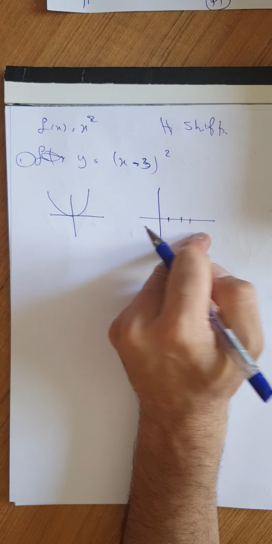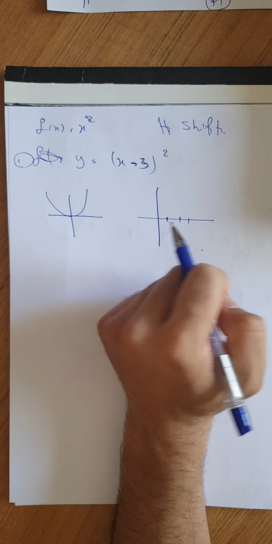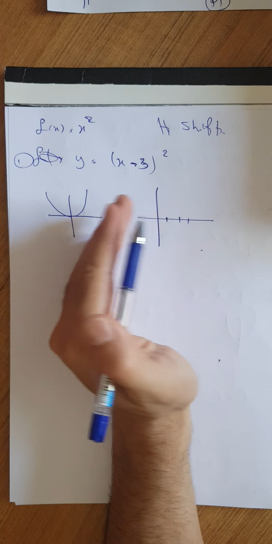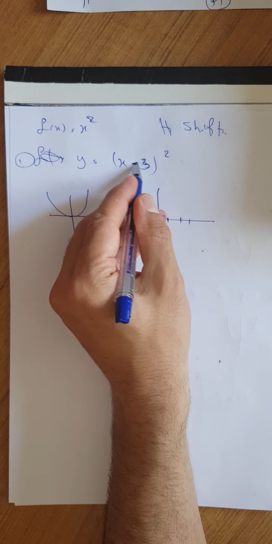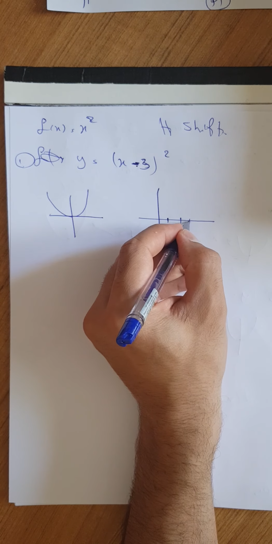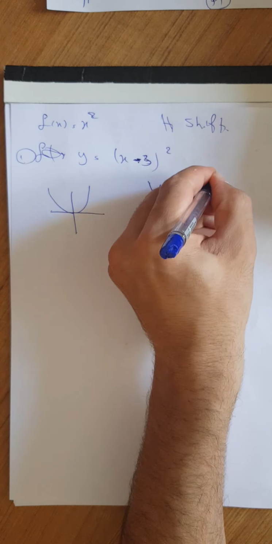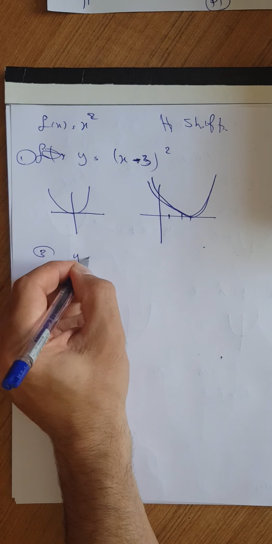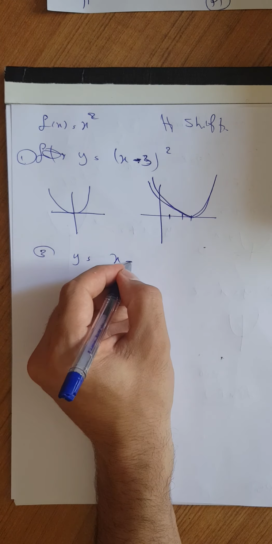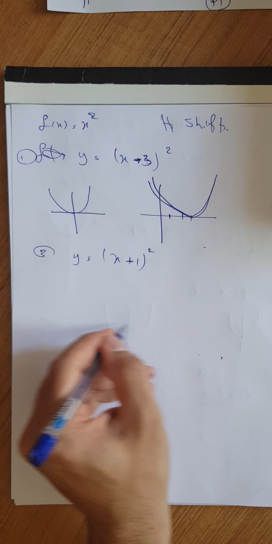Be careful, the minus should go to the positive of x and the plus should go to the negative x. I mean, when I say go, it should be the shift to the right or the shift to the left. So I have the same shape, but we shifted by 3. Another example, y is equal to x plus 1 squared.